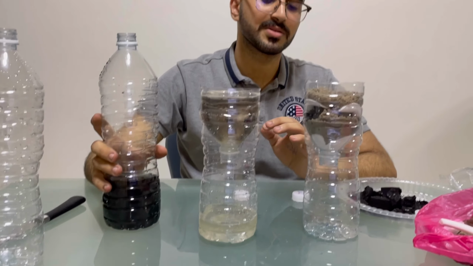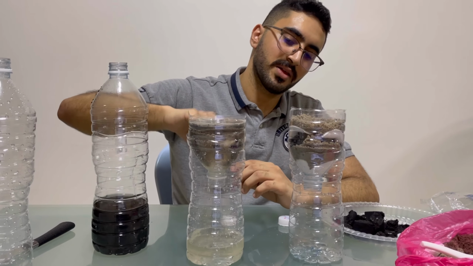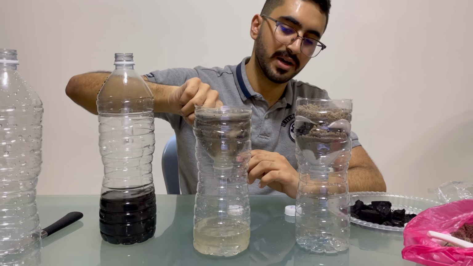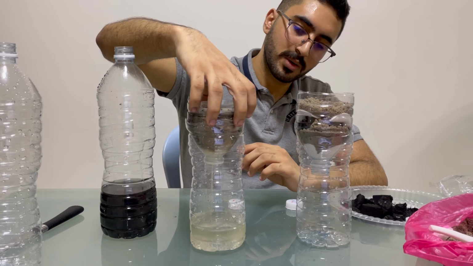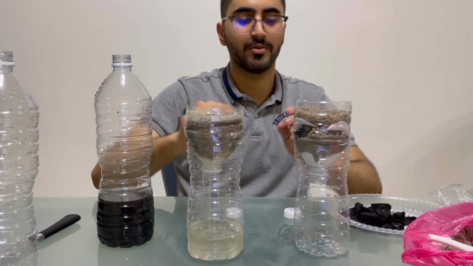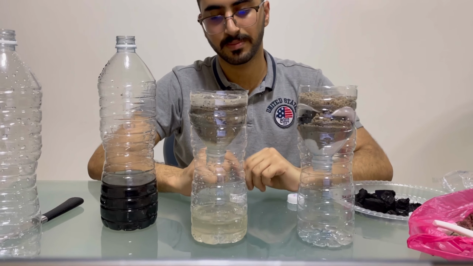It takes time because there are 3 or 4 layers as you saw before. So we will wait until all finish. Then we put it here for the second step.